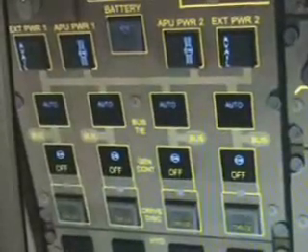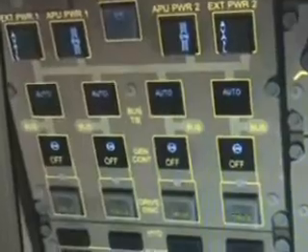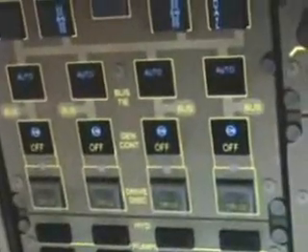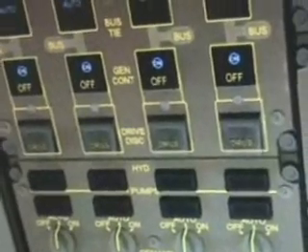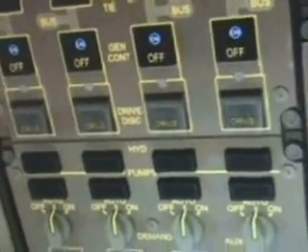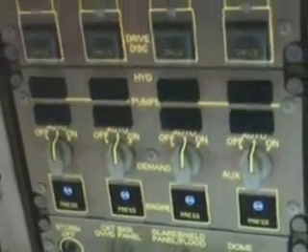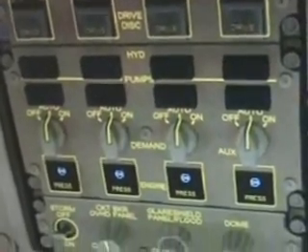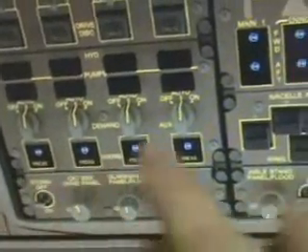The bus ties are auto, generation continuous armed but off, and they'll automatically come on when the engines related to those generators come online. Drives are covered. Hydraulic pumps all to auto. All the engine demand pumps armed.